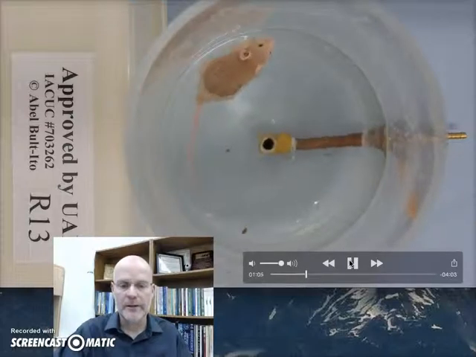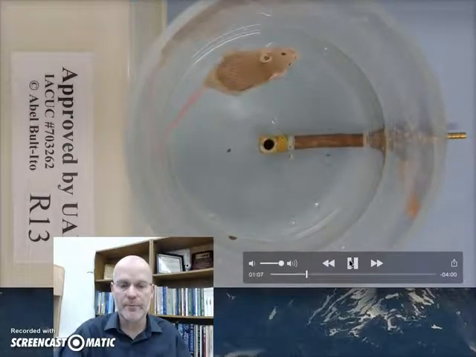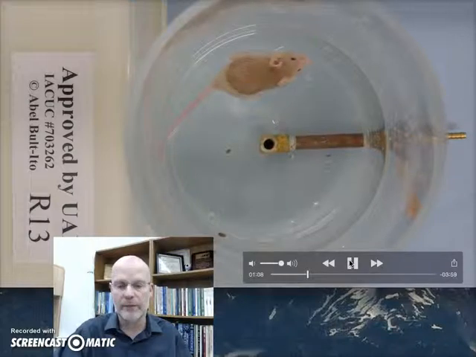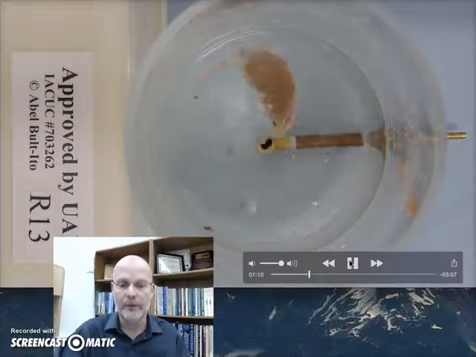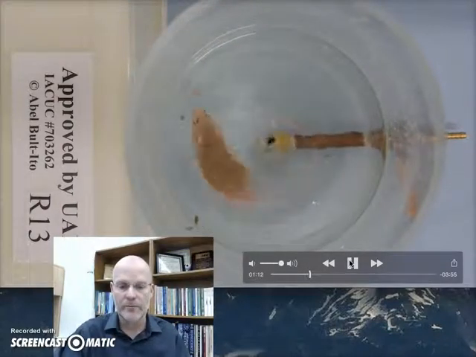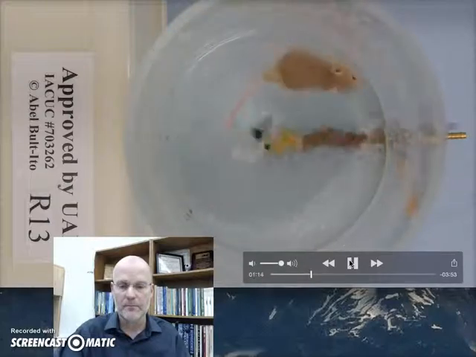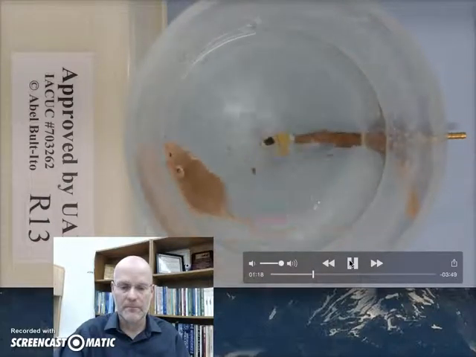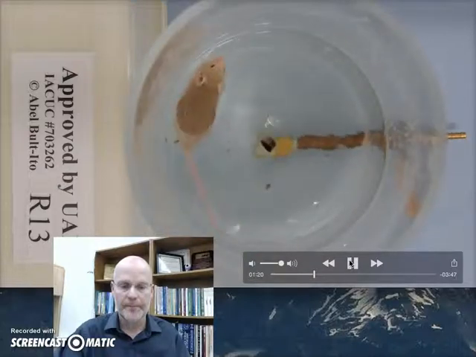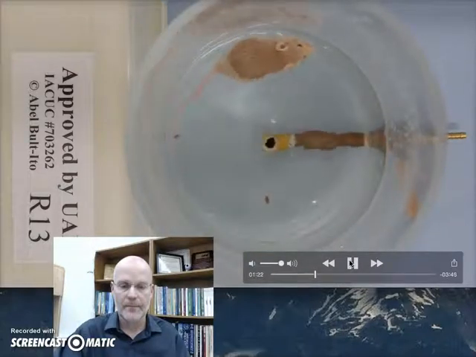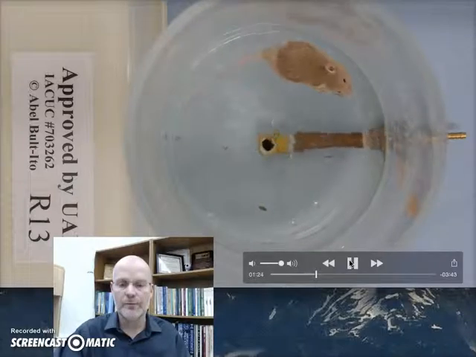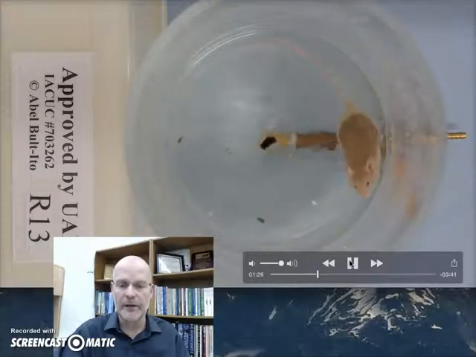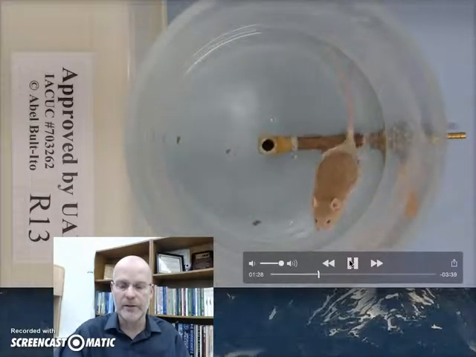So you can see that this animal has a bit of a challenge maintaining its balance, or at least it didn't feel comfortable, but now it is. Swim. Float. Swim. Float. And you can see it moves a bit ahead because of the tail that he's using.